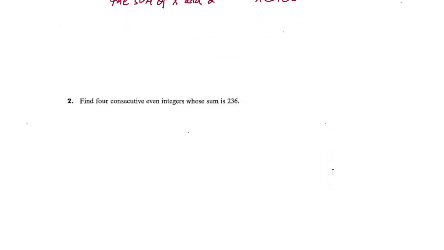Number 2, find 4 consecutive even integers whose sum is 236. Instead of just guessing numbers, I'm going to use algebra to do this. I'm going to choose the letter x to be our first integer. The next even integer would be x plus 2.